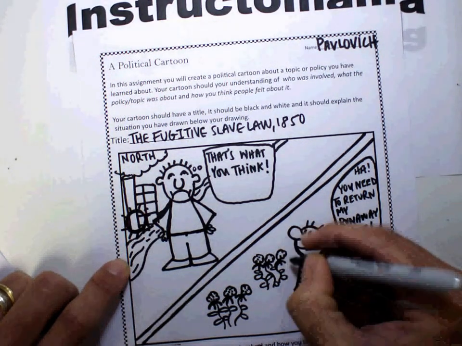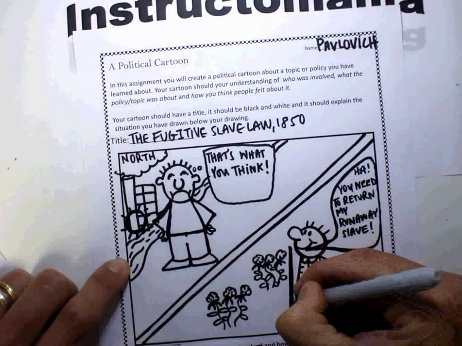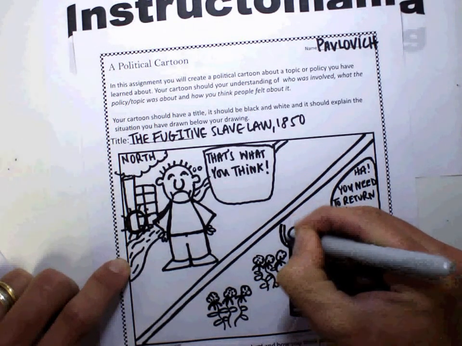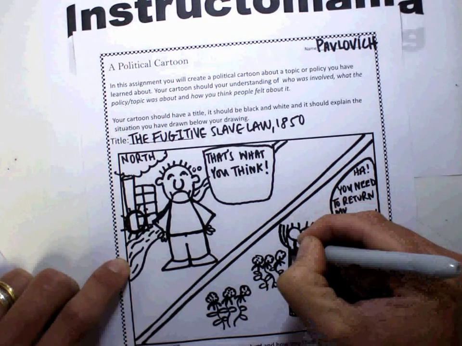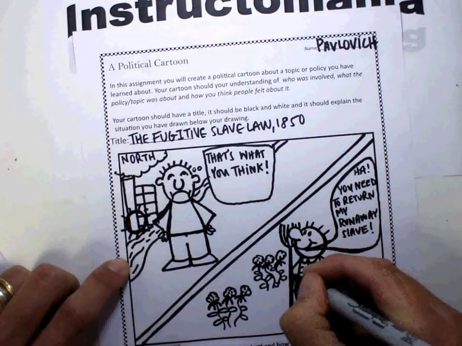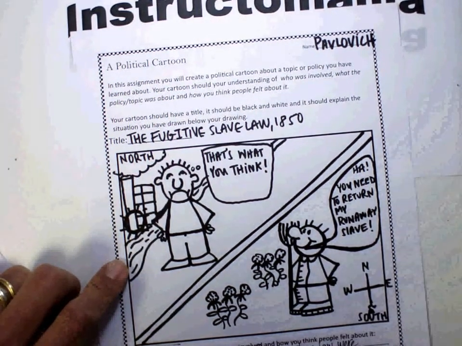I guess one thing that I could do is maybe put a pitchfork. It's the iconic I'm a farmer. On his other hand, maybe he's got a pitchfork. Right?